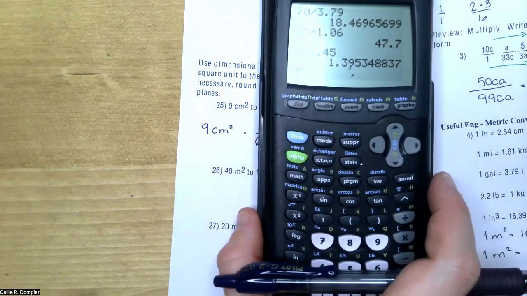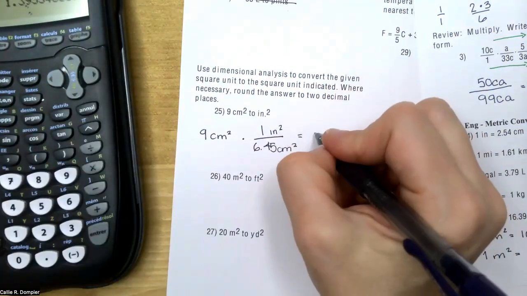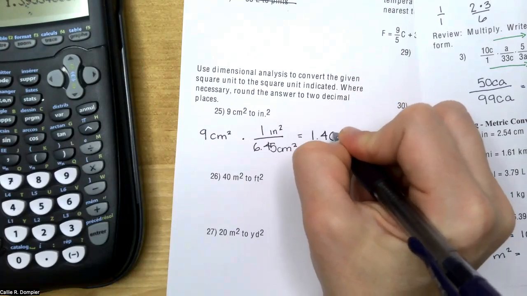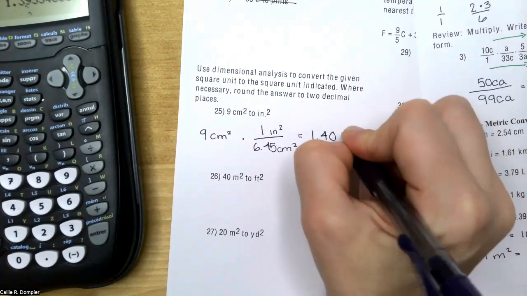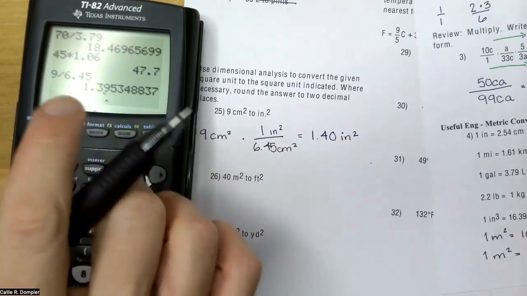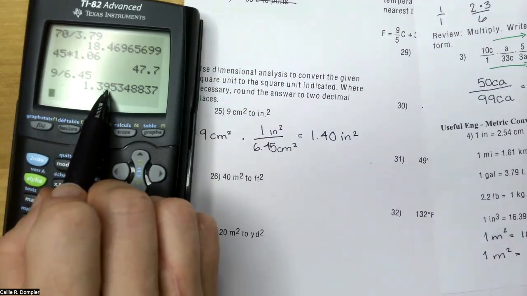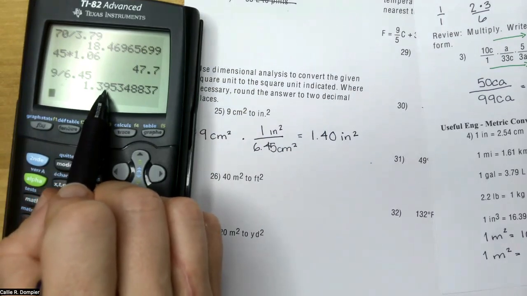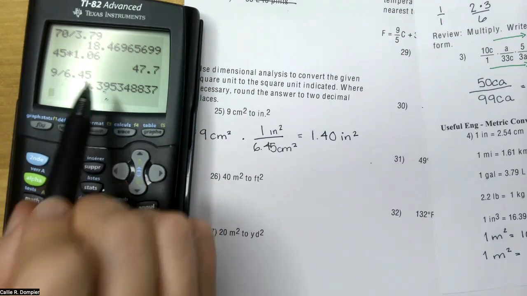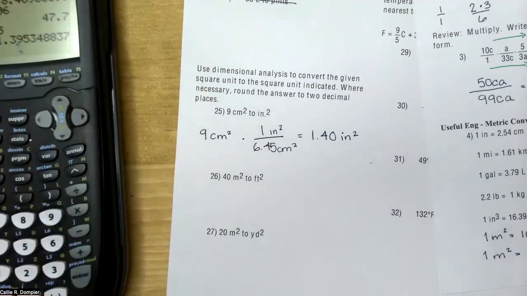1.395. I'm going to call that 1.40 inches squared, rounding it. 395 means that 5 means I have to change that 9 into a higher number. So that means I have to take 39 and change it to 40. So 1.4 inches squared.